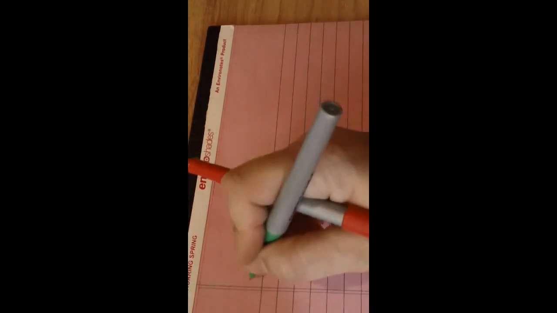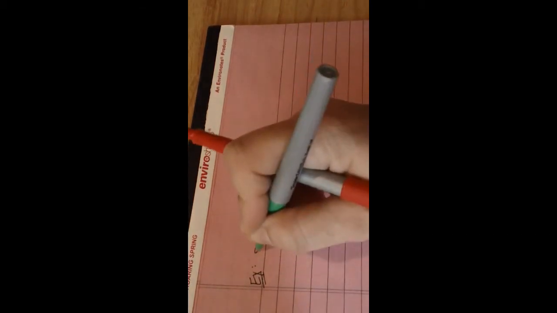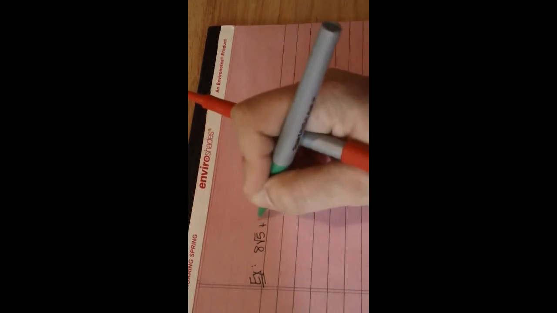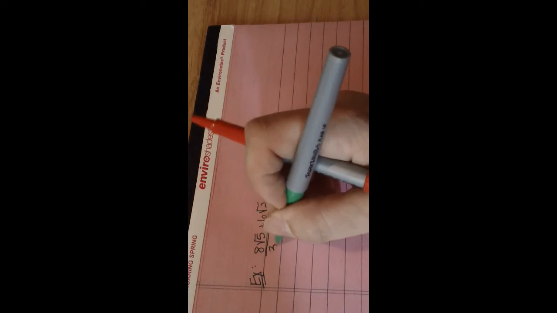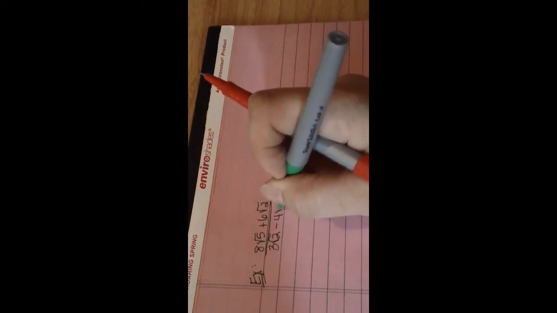Let's do another example that's similar to that. This time it's going to look like 8 square roots of 5 plus 6 square roots of 2 over 3 square roots of 2 minus 4 square roots of 5.